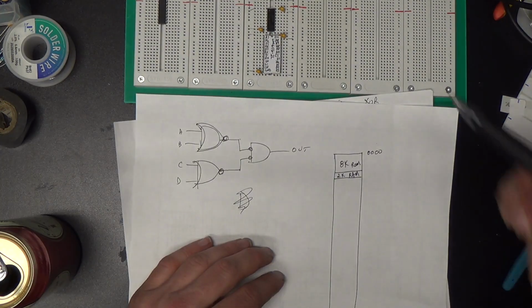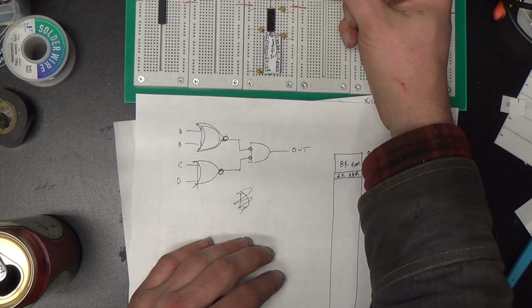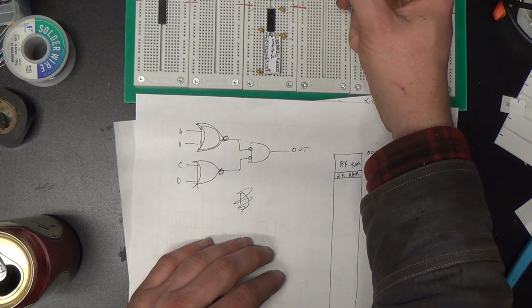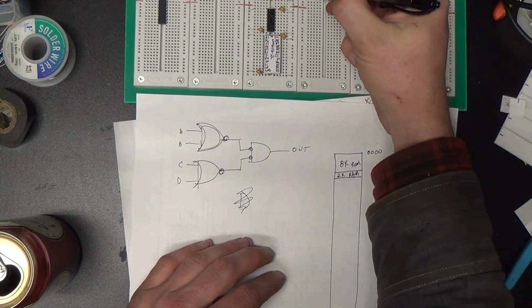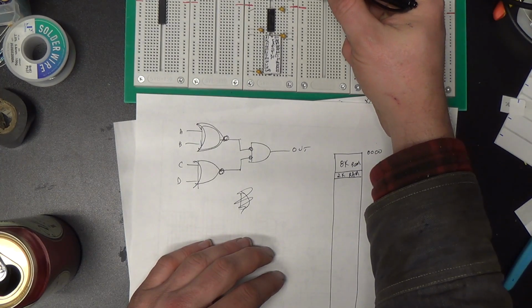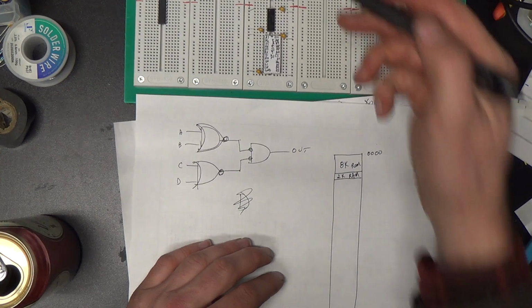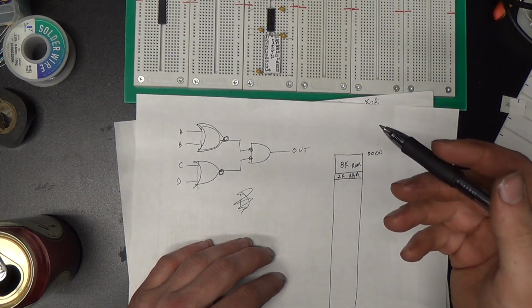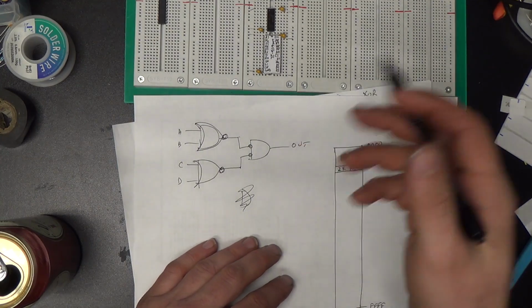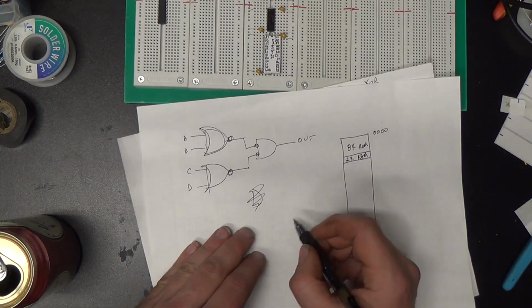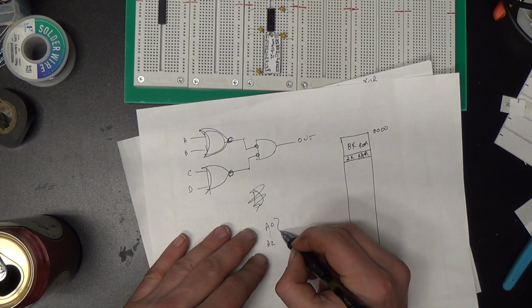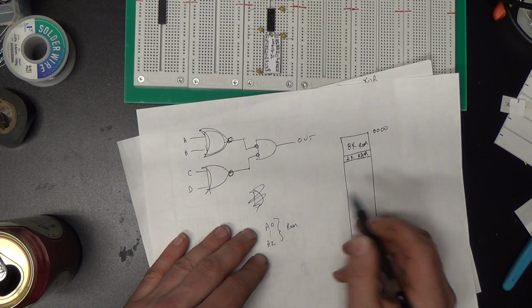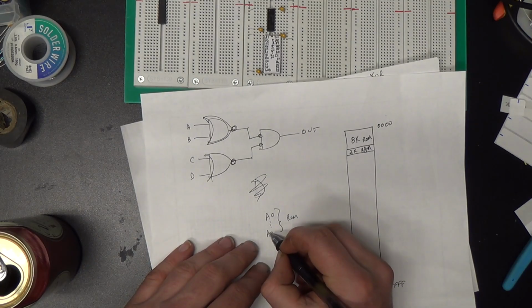Right. Well, our 8K ROM is going to have, how many address lines? 13, I think. Right? Does that have an A12 on it? Yeah, A12. So an 8K ROM will have 13 address lines on it, A0 through A12, and we'll hook those straight up to the ROM.